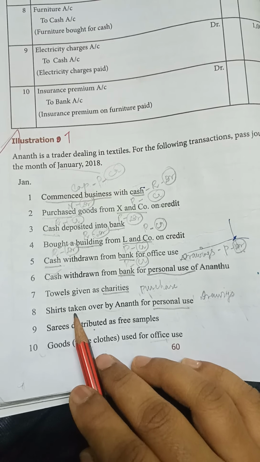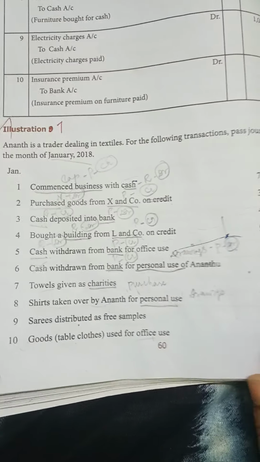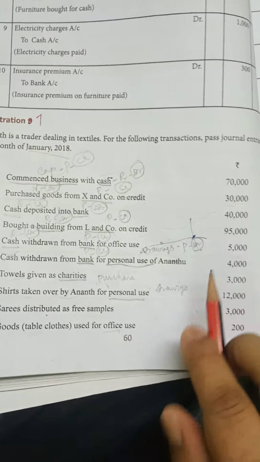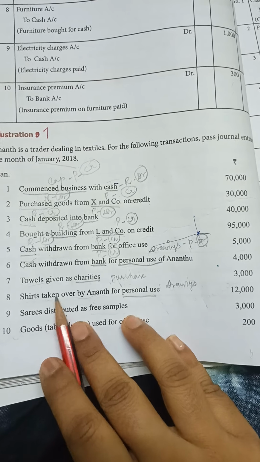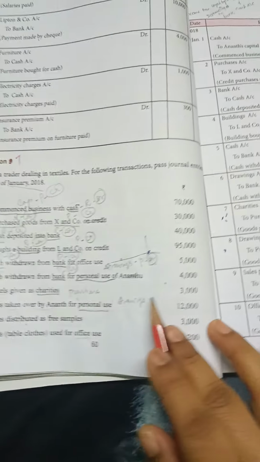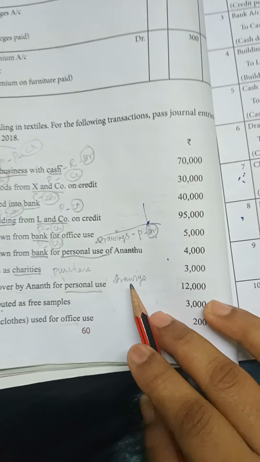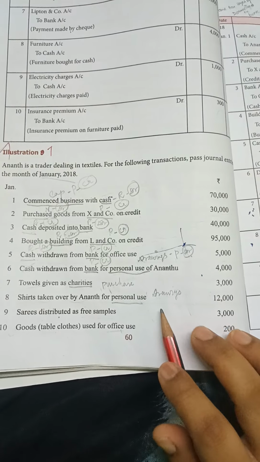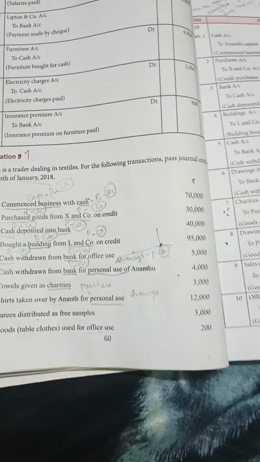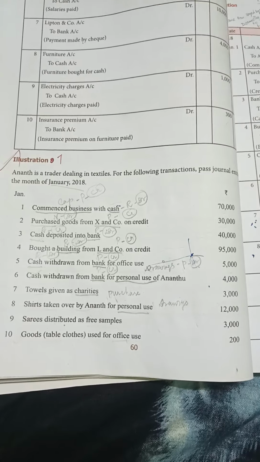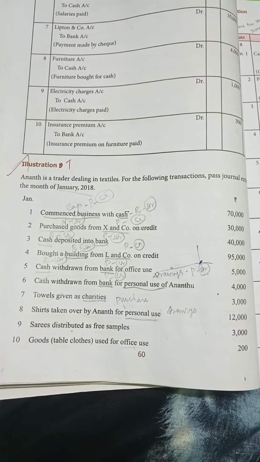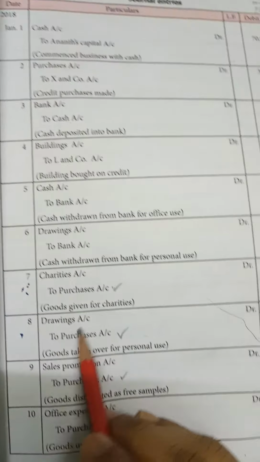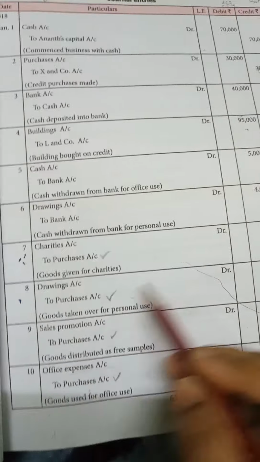So automatically here also he is not selling, he is not going to get any amount for the business. So this 12,000 worth of shirts will be considered as purchase again. Okay, so drawings account debtor to purchase account should be taken. It is like he himself is purchasing the goods from his business. That is why we are crediting the purchase account. So now drawings account debtor to purchases account, you will write 12,000.